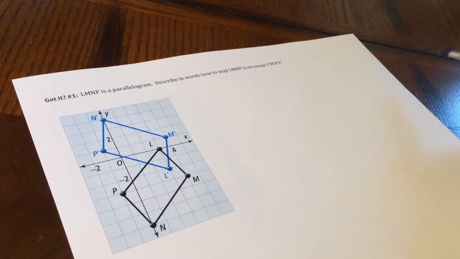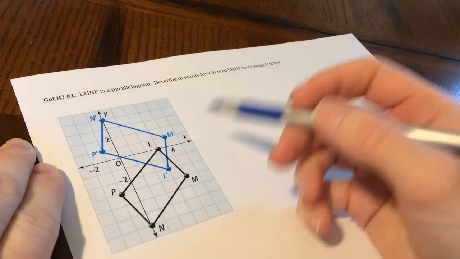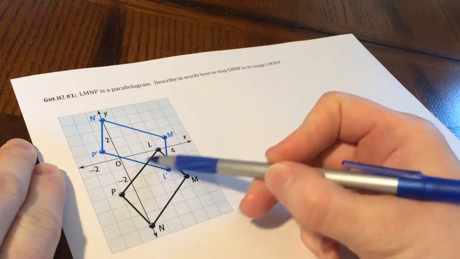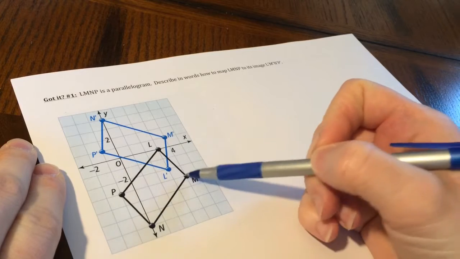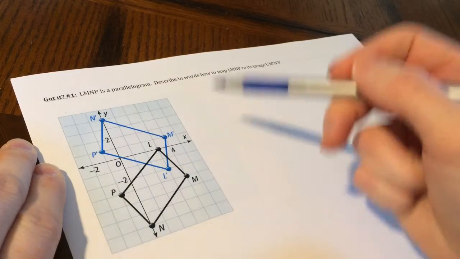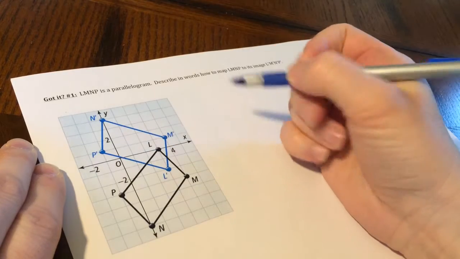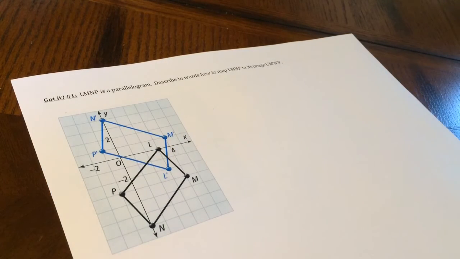All right, so the Got It number 1 says LMNP is a parallelogram. Describe in words how to map LMNP to its image L prime, M prime, N prime, P prime. Okay, so first we have to figure out what the original figure is and what the image is. It looks like the original figure is this one, LMNP, and then the image figure, or the second figure, is L prime M prime N prime P prime right there.